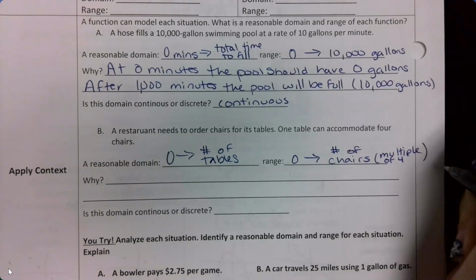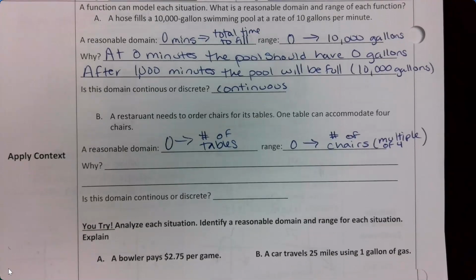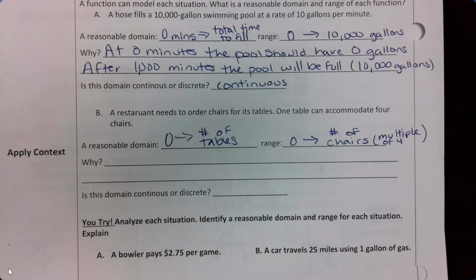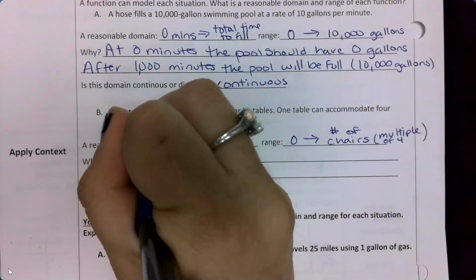Because I buy 4 at a time. Okay. So, a restaurant can have 0 tables with 0 chairs.